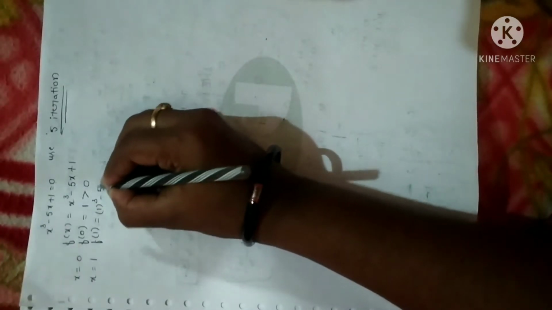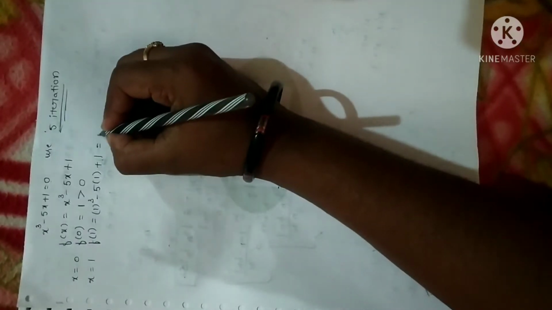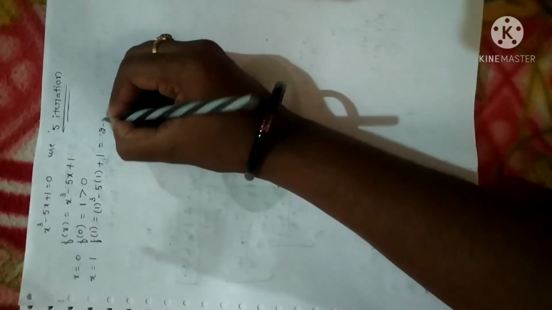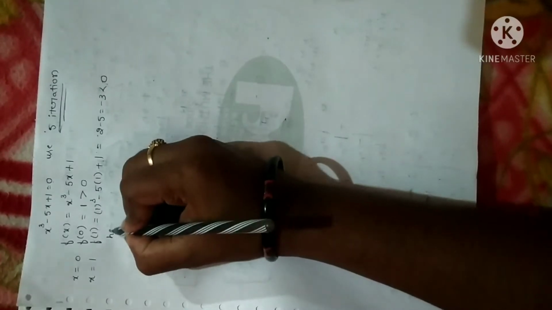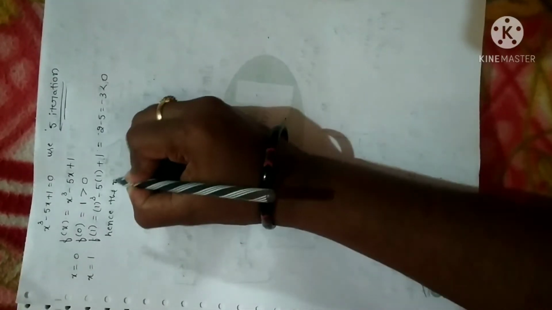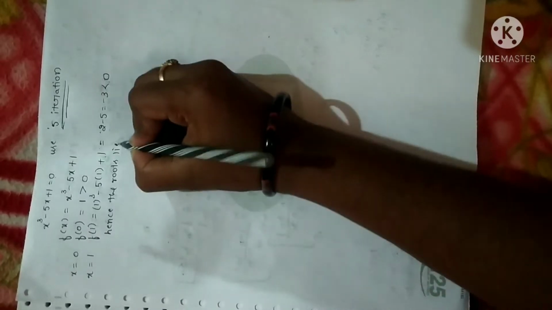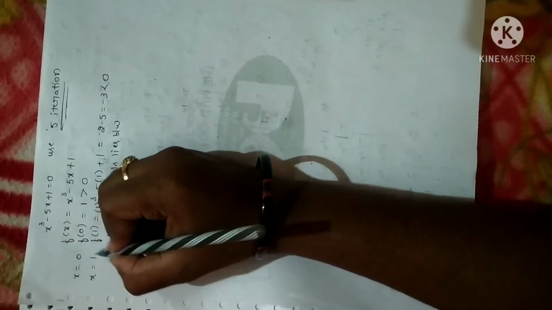Next I have to check for x is equal to 1. So when I give x is equal to 1, f of 1 value will be 1 cube minus 5 into 1 plus 1. So after simplification, you are going to get 1 plus 1, 2, minus 5 is minus 3, which is less than 0. So I can stop here itself. Why? Because I have obtained one positive value and one negative value. So clearly I can write the statement, hence the root lies between the x values 0 and 1.